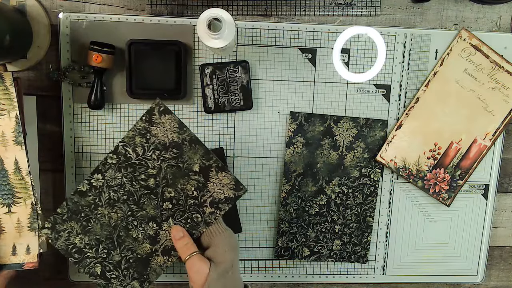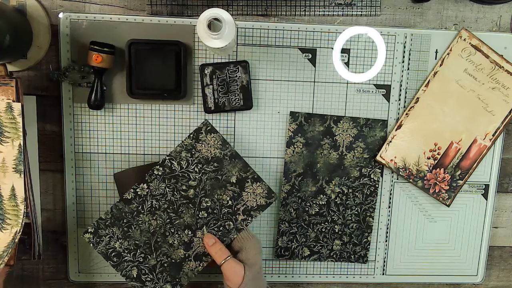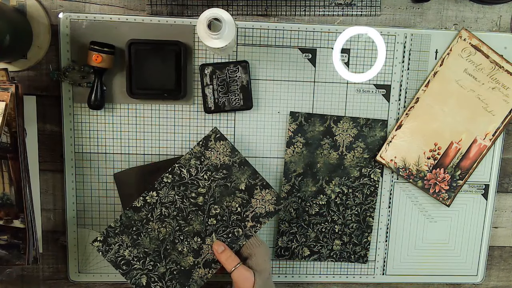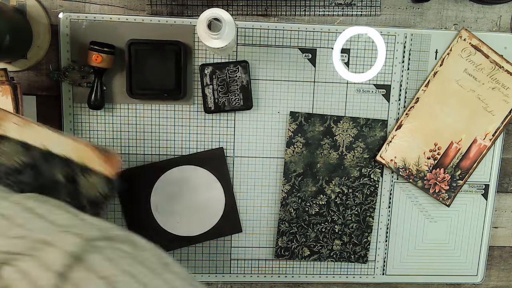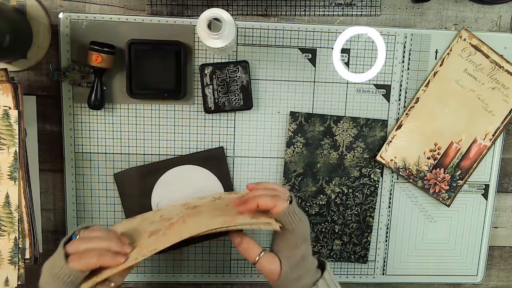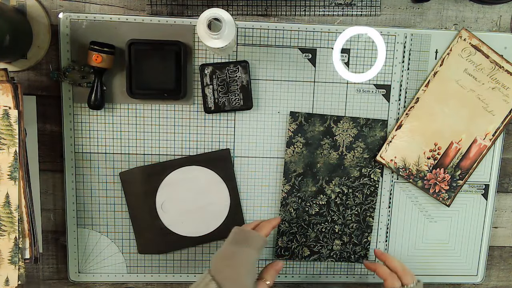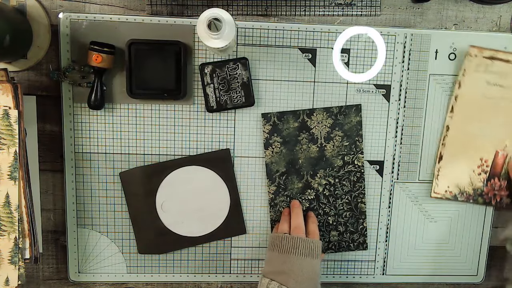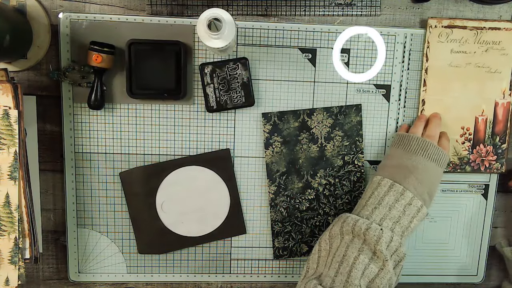So let's, there were the ones I cut apart. Okay, that's going to be the page. Did I ink this? Yes.